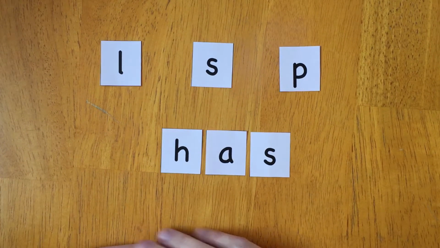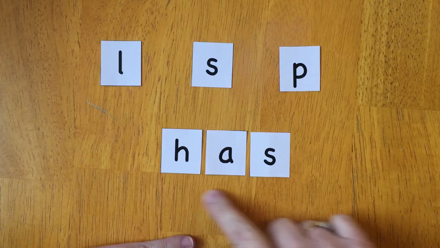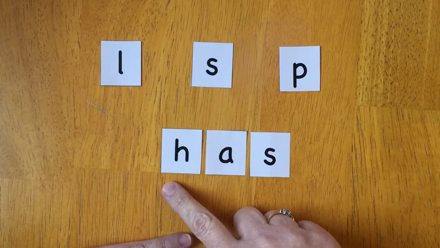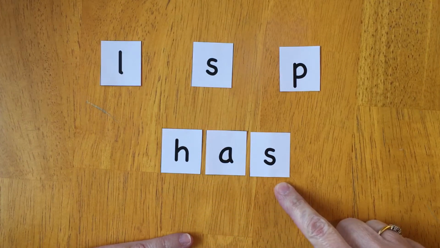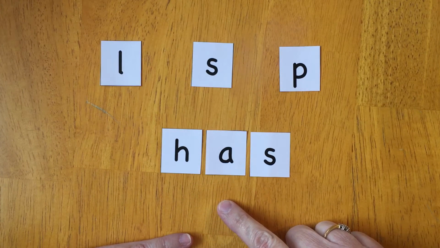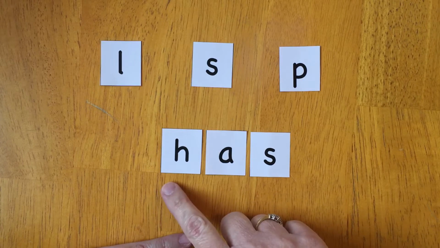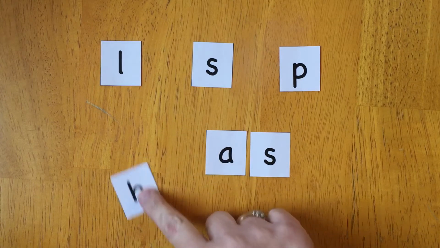All right, now we're going to do one of those tricks where we use the same letters to make a new word. Okay, so instead of has, turn these three letters into the word ash. After wood burns, it leaves ash in the fireplace. Ash.